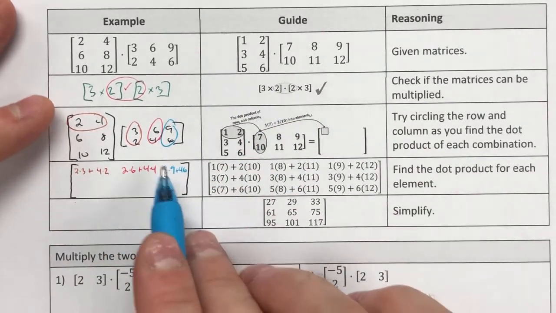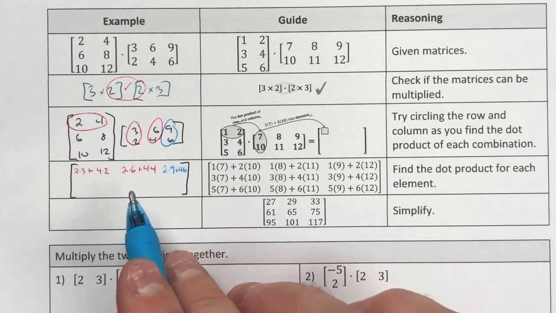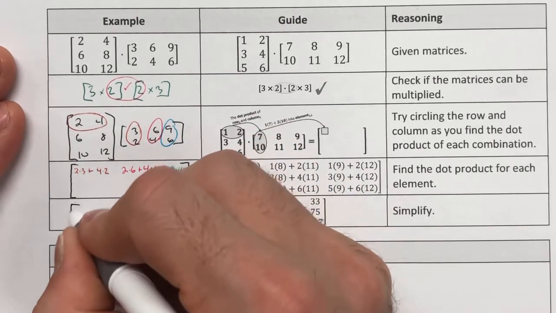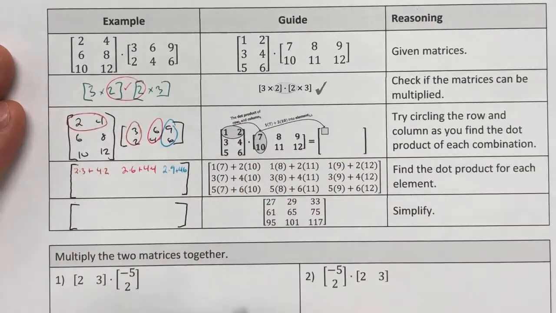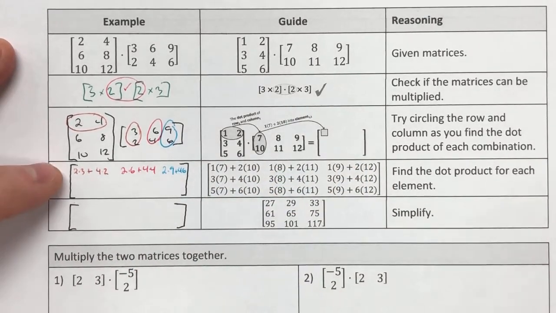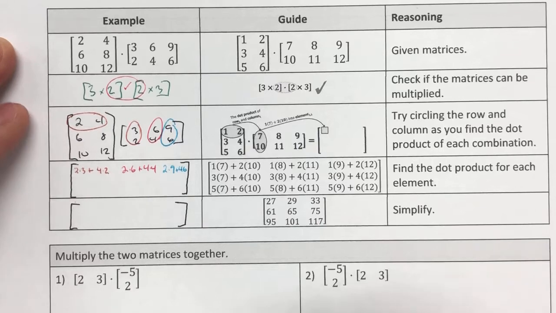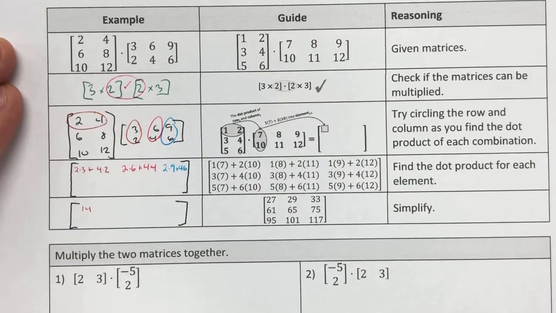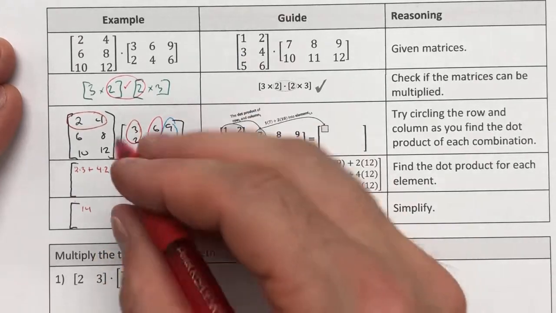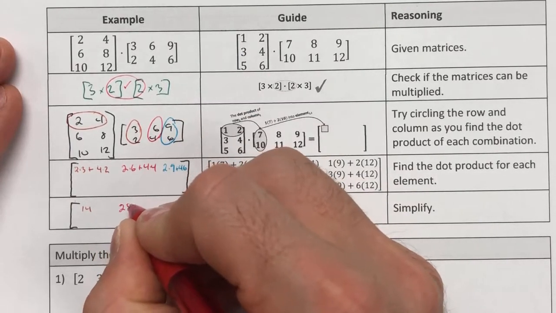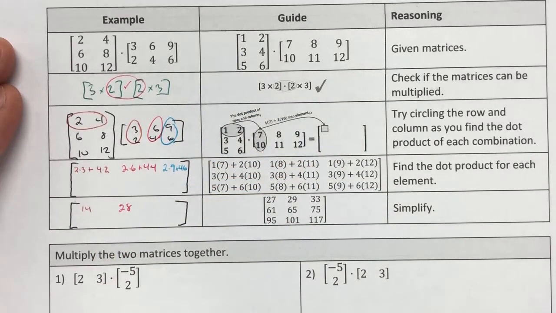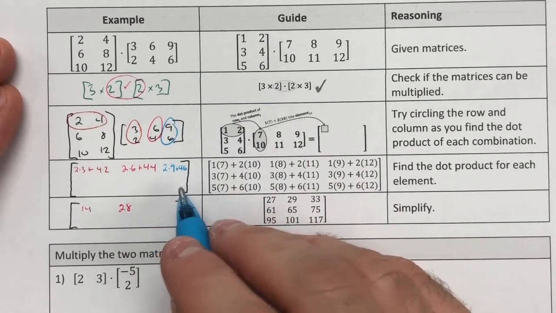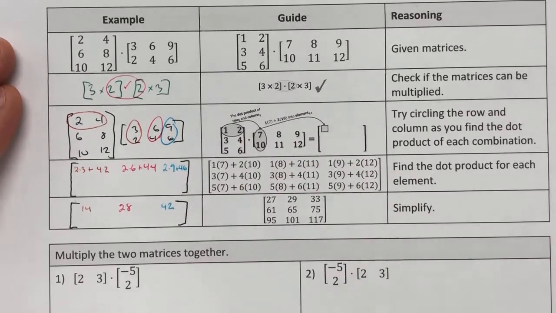Now, in all reality, there's not going to be enough room to work this out, but we know that the first row of my two matrices is going to give me three different values. My first row, 2 times 3 plus 4 times 2, that's 6 plus 8. It's going to be 14. The next element of my top row is going to be 12 plus 16, which is 28. The last element of my top row is going to be 18 plus 24. That's going to be 42.